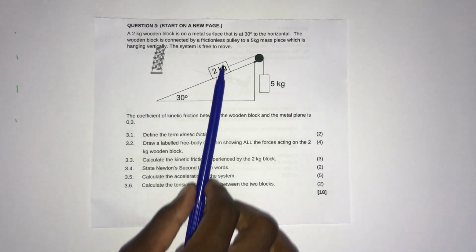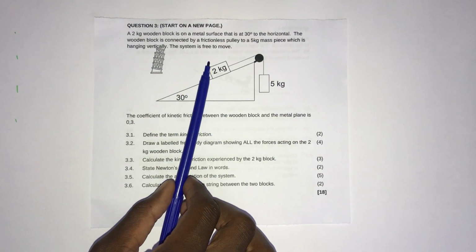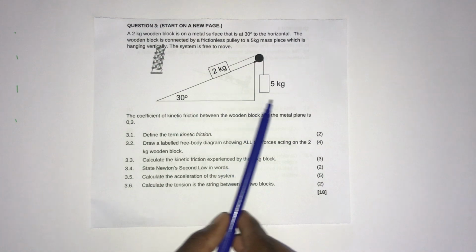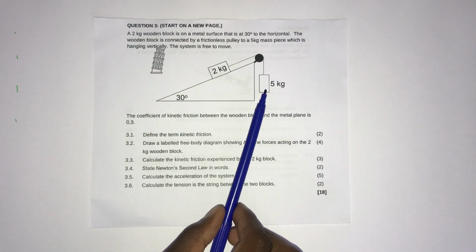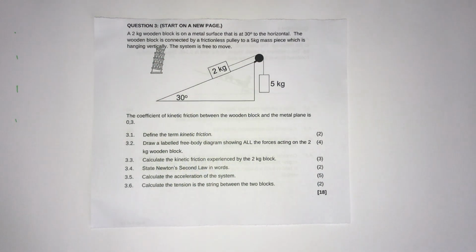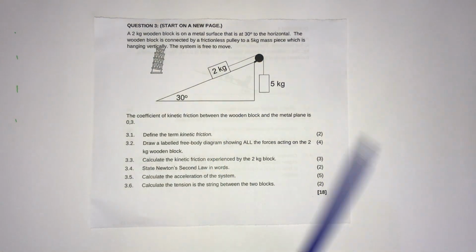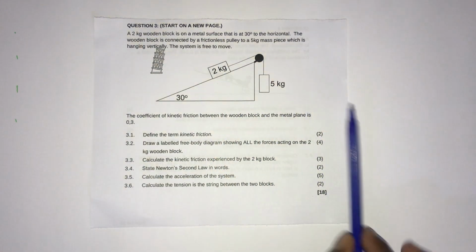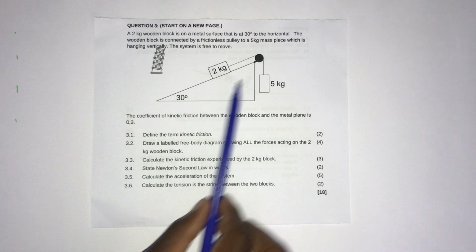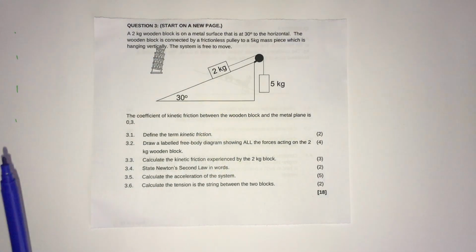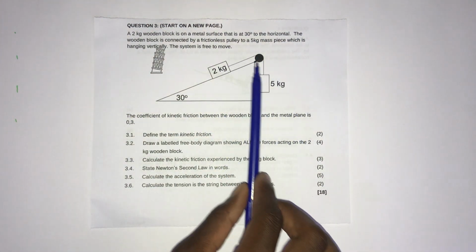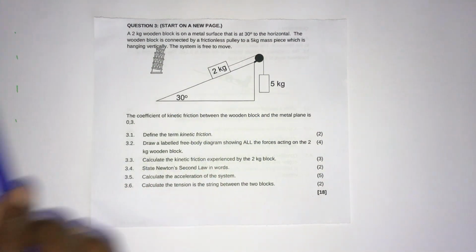So let's check. We have 2 kg here on the incline. We have 5 kg this side. By looking, or by the sense, 5 kg is bigger than the 2 kg block. So it's obvious that this one has the bigger weight than this one.